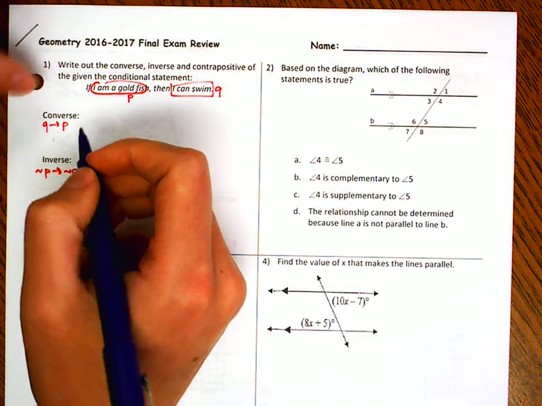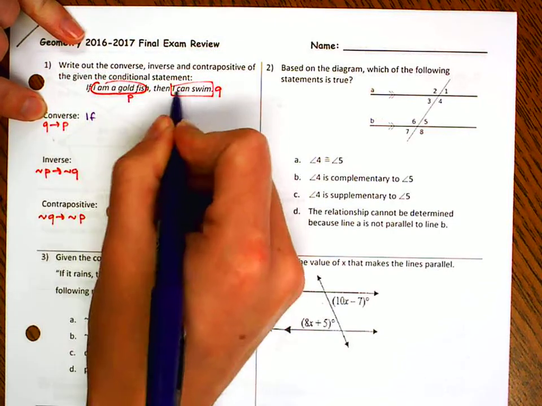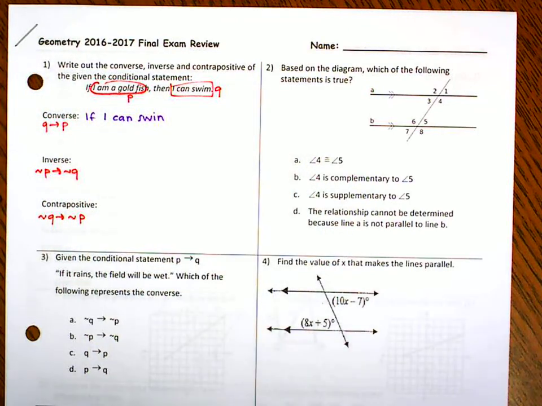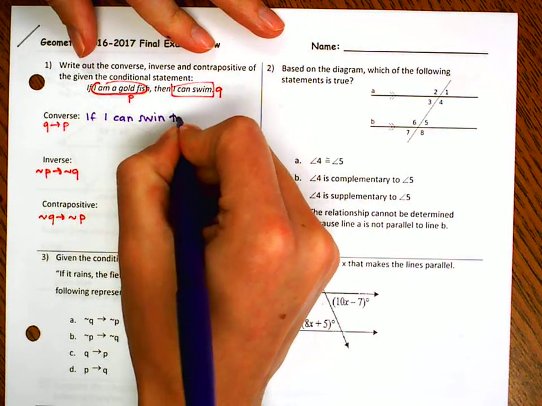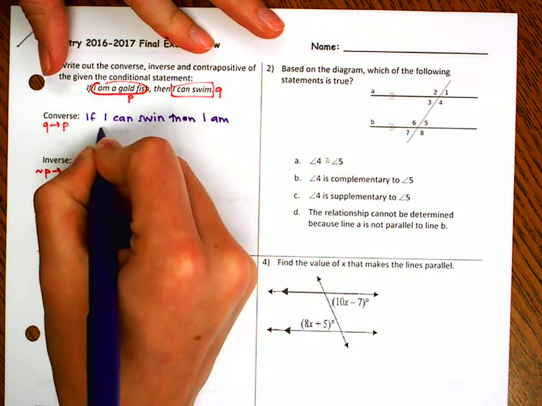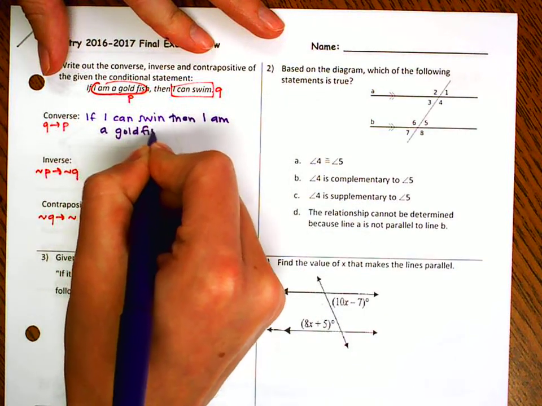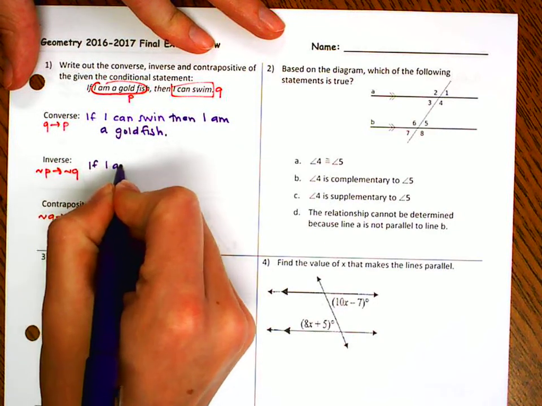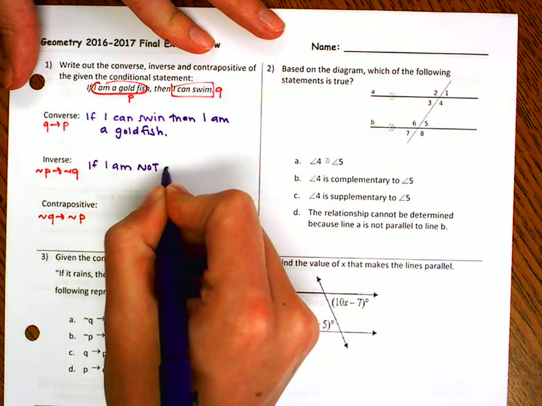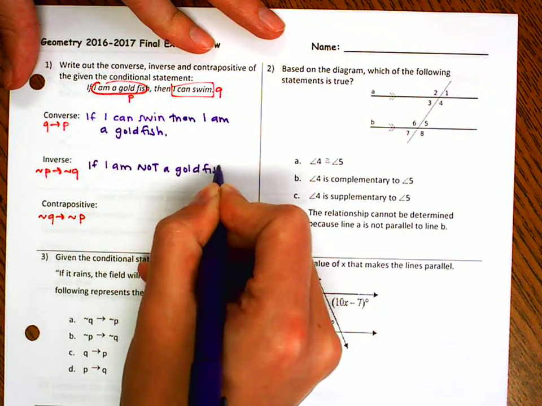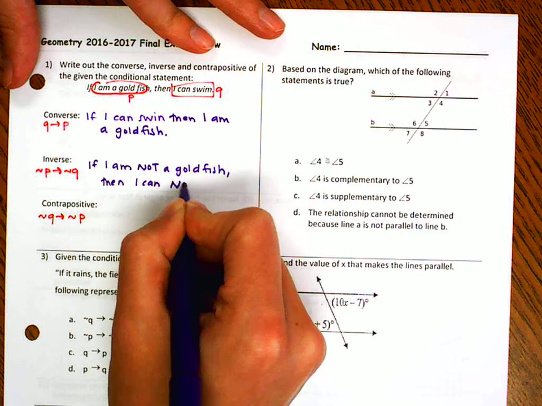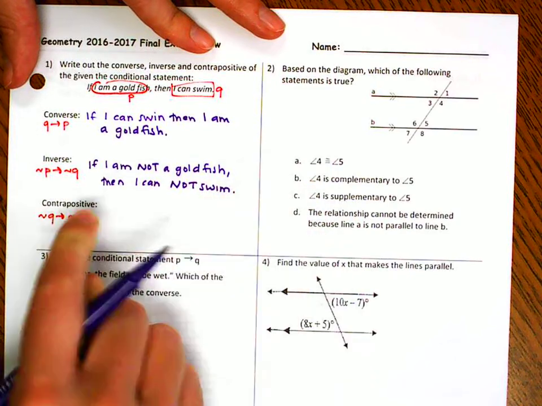So the converse says, let's switch the order. So if I can swim, then I am a goldfish. Okay. The inverse, keep the order, but we're going to negate. So if I am not a goldfish, then I can not swim. Okay? I'll let you guys do this one on your own.